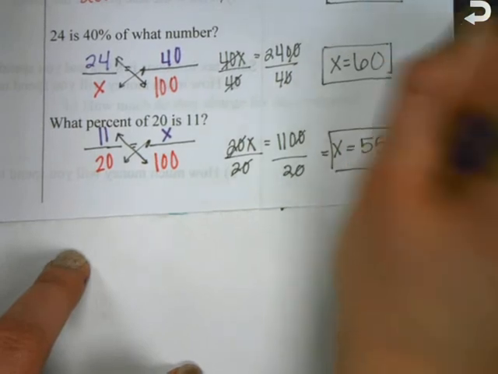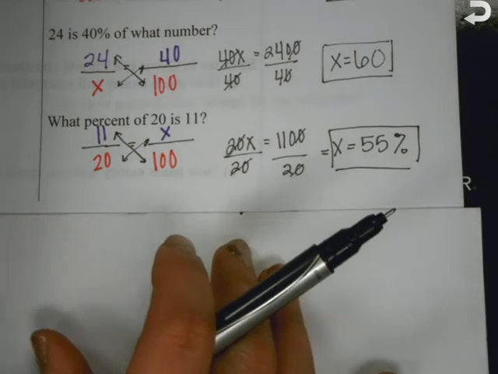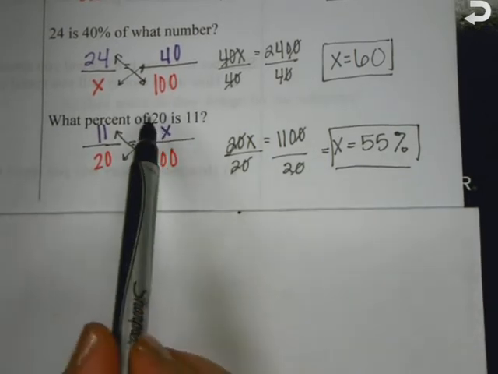So, you guys, just to recap, percent is really just a portion of a whole. So, in order to know what goes on top and what goes on bottom, we have to be able to read the problem and decide what the whole is and what the percentage is. Okay?